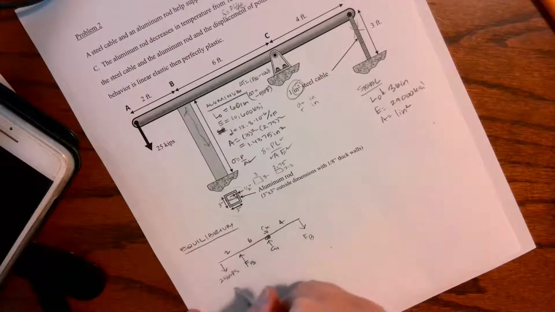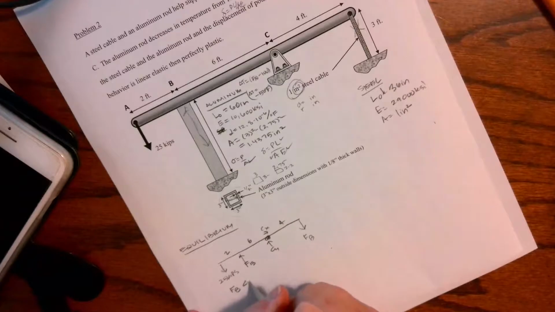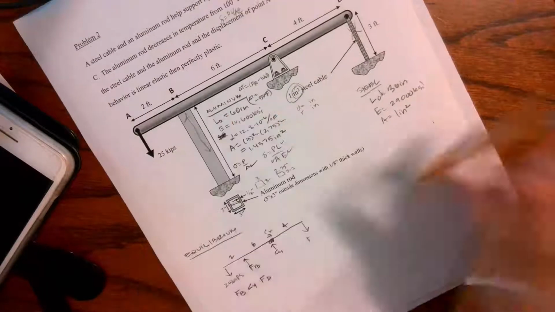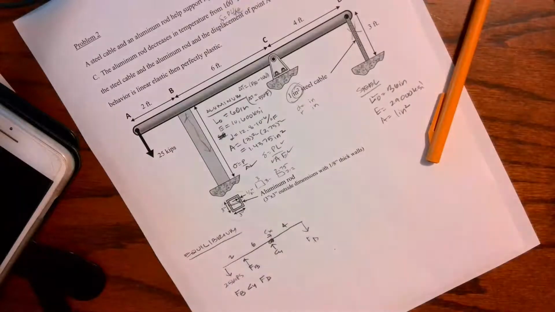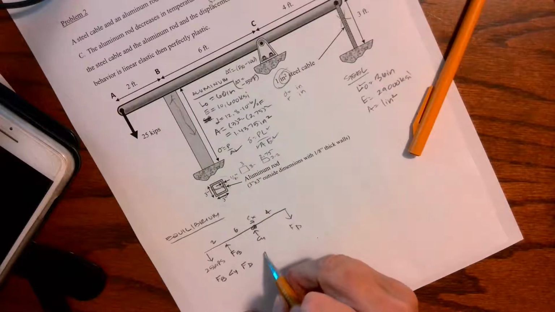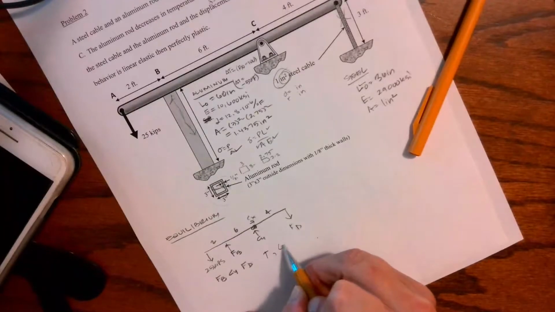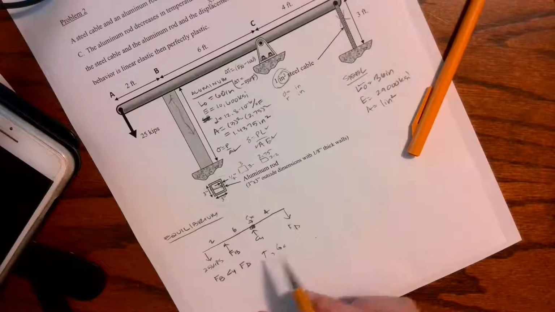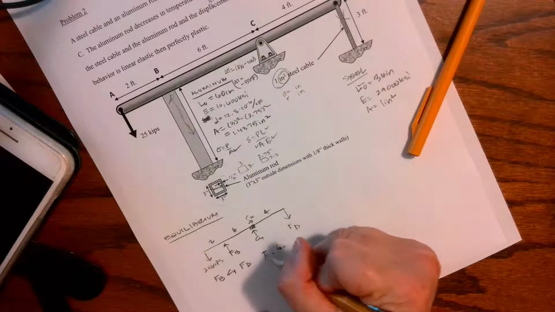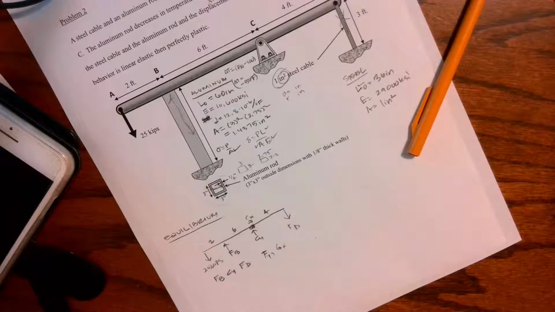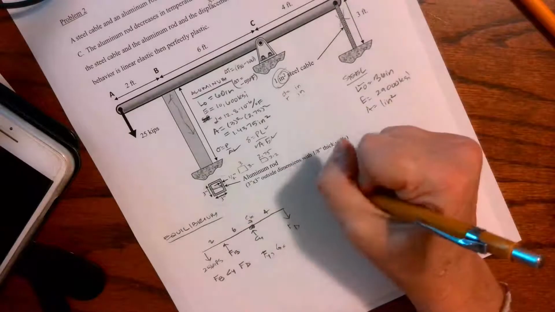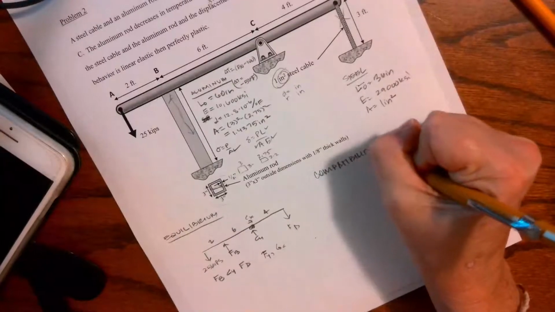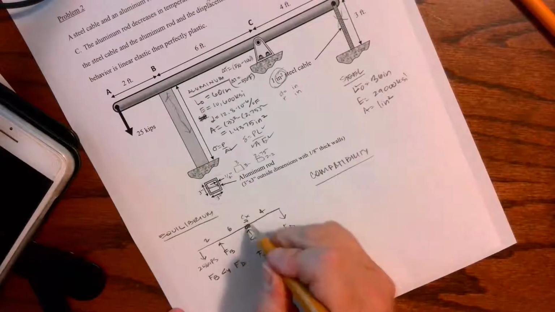So quickly, I have an unknown FB, an unknown CY, and an unknown FD. I have 3 unknowns in the Y direction. If I look, I can sum forces in the Y direction, and I could take the moments about C if I wanted to. But that only solves for 2 forces. I am still missing one. So I know that I'm also going to have to use my compatibility. Okay, so let's go ahead and set this up over here.